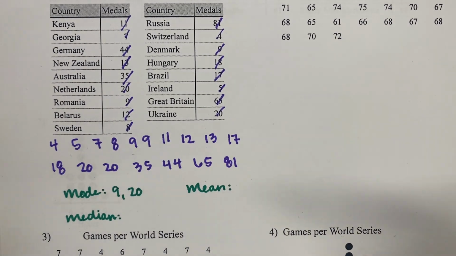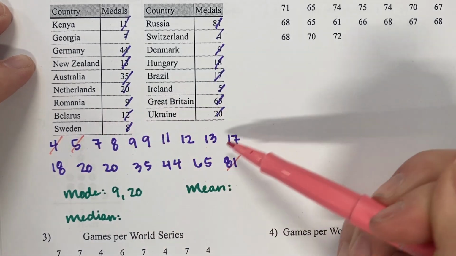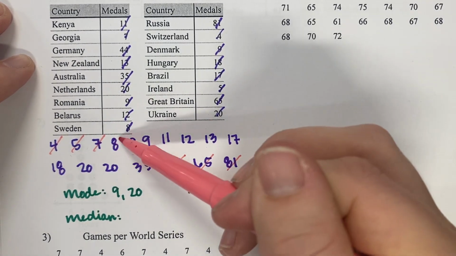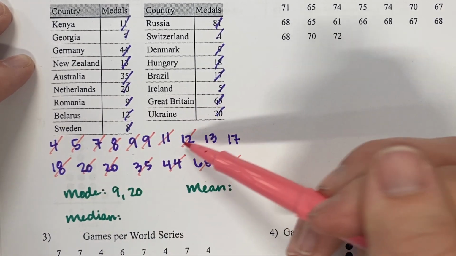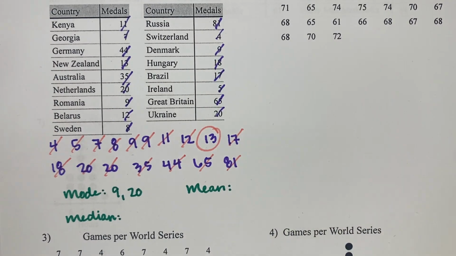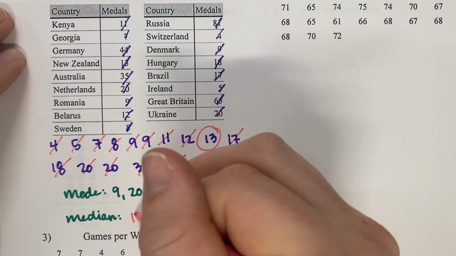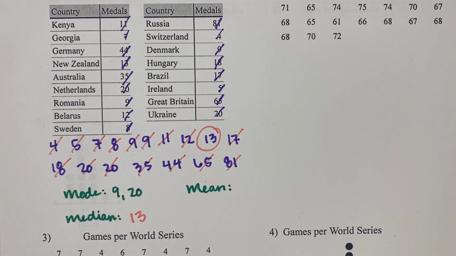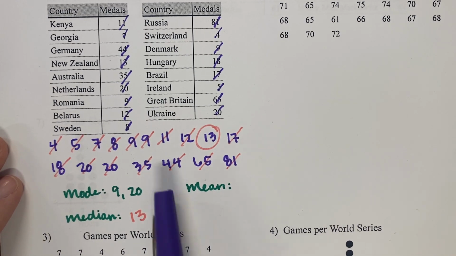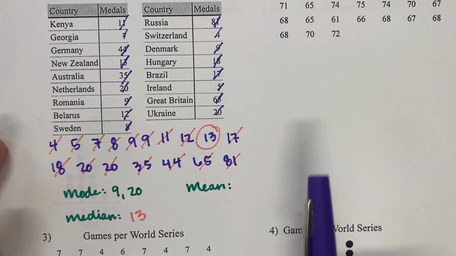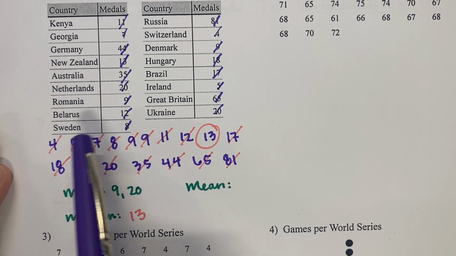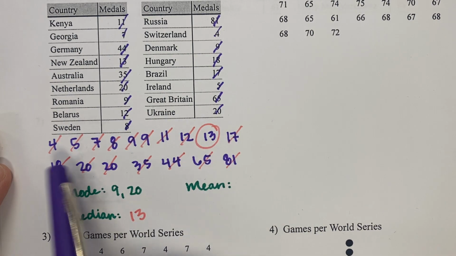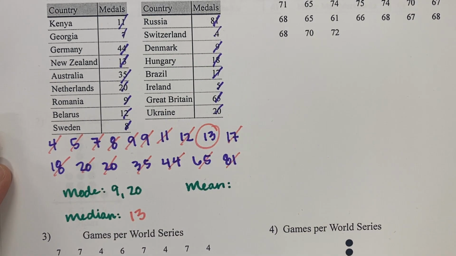Okay, so I'm just going to start crossing these off. 1 1, 2 2, 3 3, 4 4, 5 5, 6 6, 7 7, 8 8. So it looks like our data point right in the middle is 13. Okay, and then our mean is all of these guys added up divided by the number of data points that there were. Okay, so I'm going to add all of these numbers up and divide it by the number of data points, which is 17.